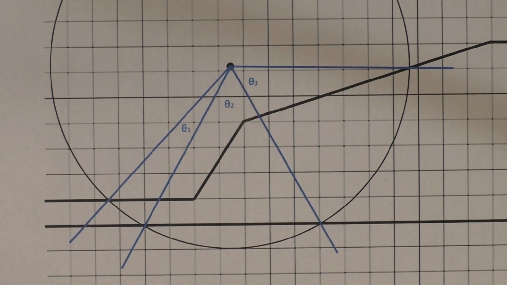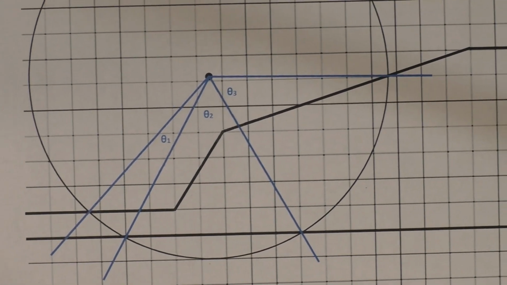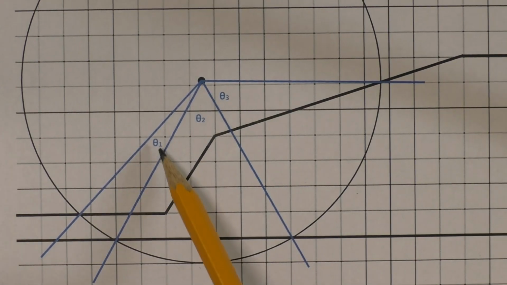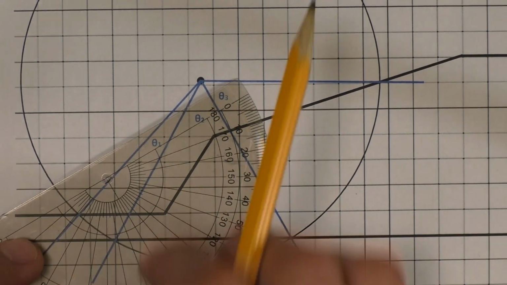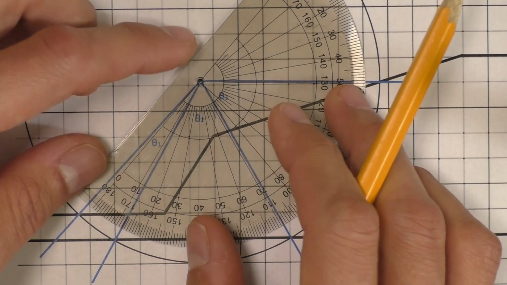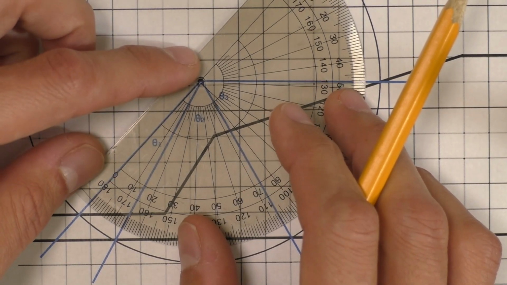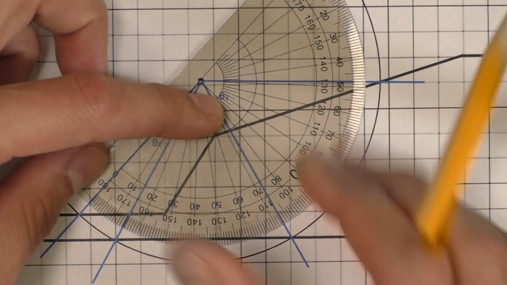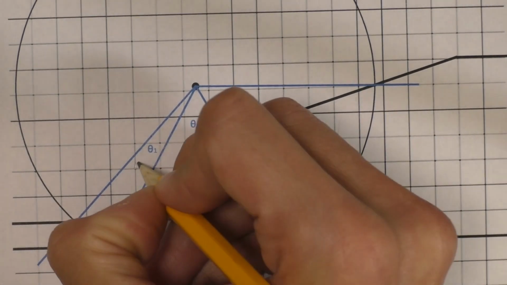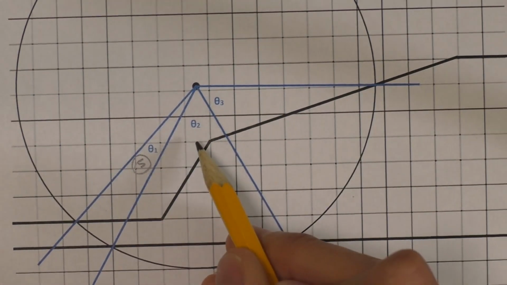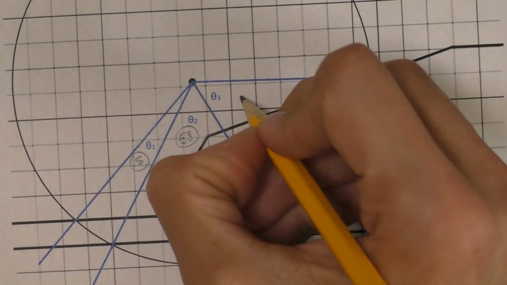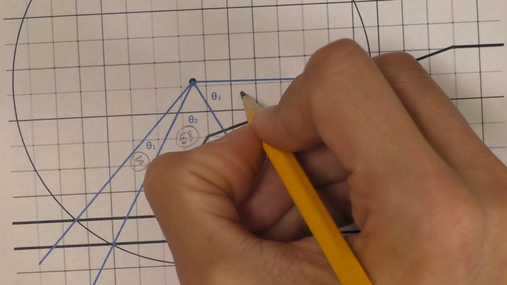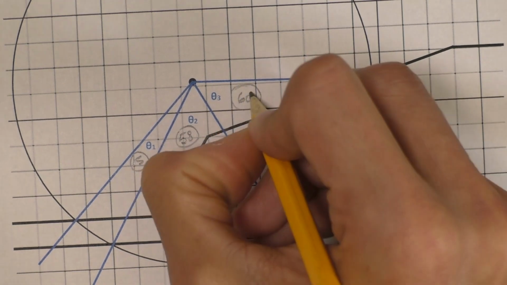Okay, here's a better drawn system. Here's our slope and our 3 angles, theta 1, theta 2, and theta 3. Now, what we do is we use a protractor to measure each of these angles. This first one, for example, is 15 degrees. The second one is 58 degrees. And number 3 is 60 degrees.